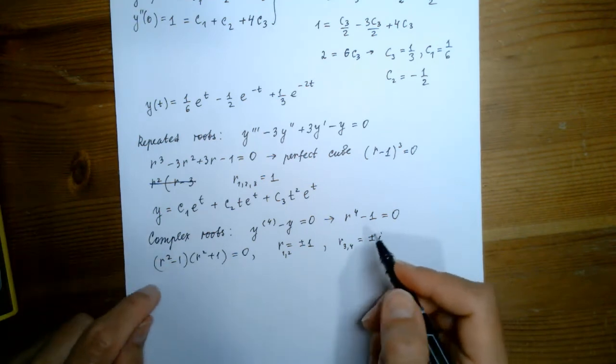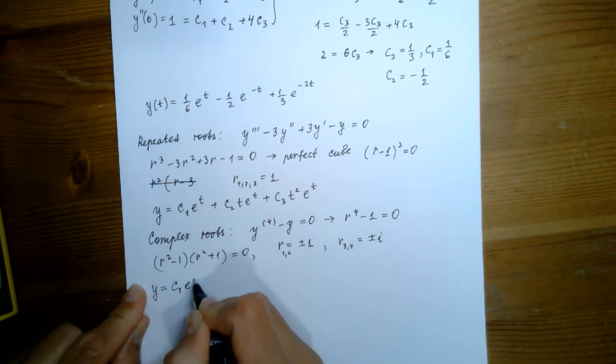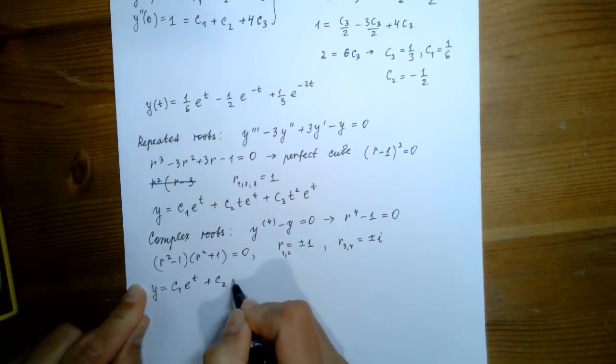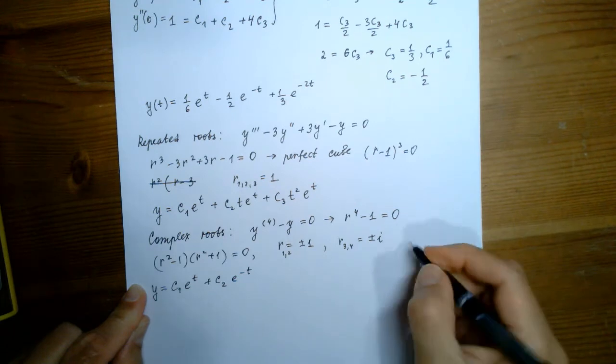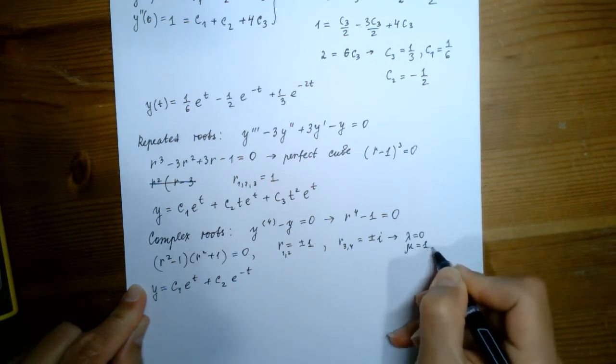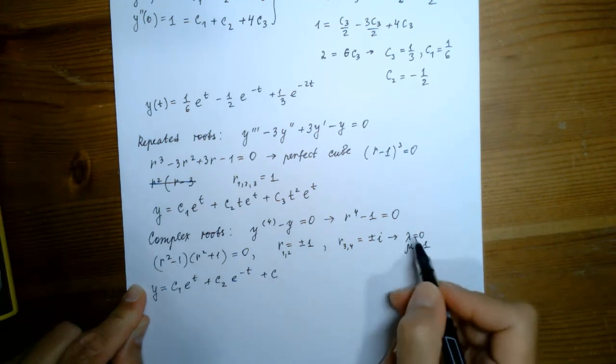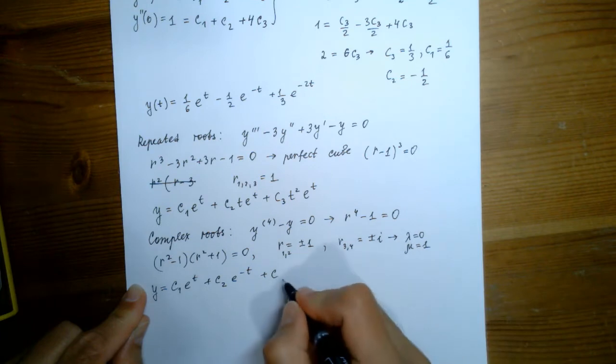Well, how is my solution going to look? Two real roots, as usual, are going to give us two exponential solutions. Two complex roots, here lambda equals 0, mu equals 1, are going to give us two trigonometric solutions. Because lambda equals 0, there is no exponential factor.